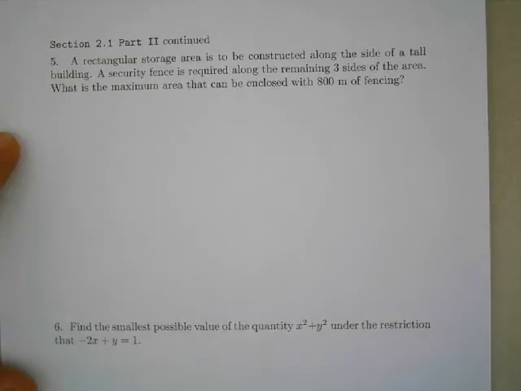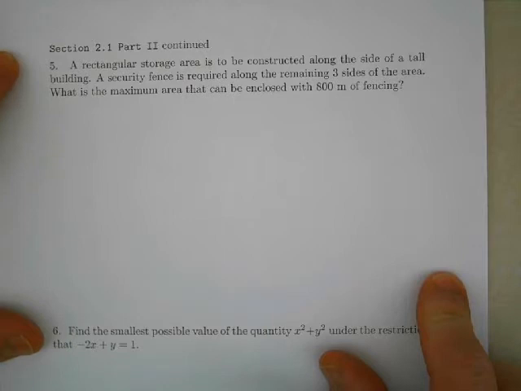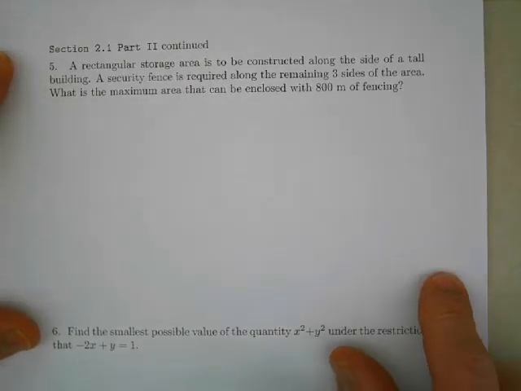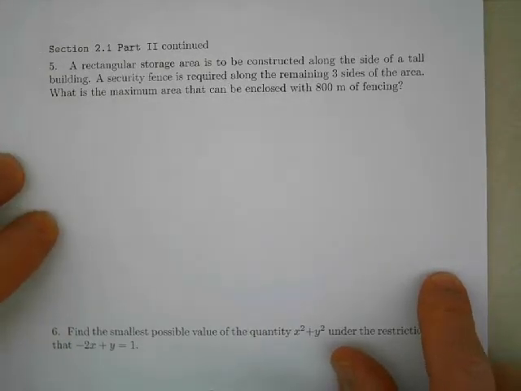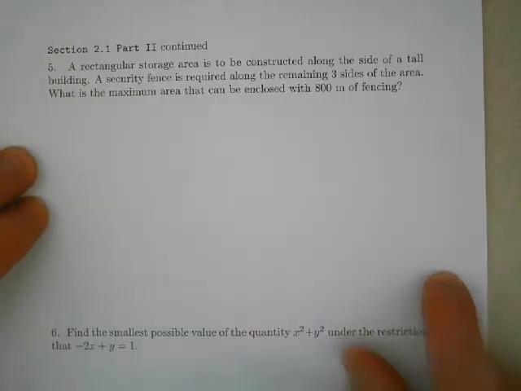Review sheet, section 2.1, part 2 continued. Number 5, a rectangular storage area is to be constructed along the side of a tall building. A security fence is required along the remaining 3 sides of the area. What is the maximum area that can be enclosed with 800 meters of fencing?